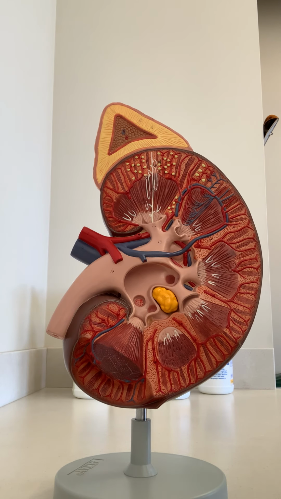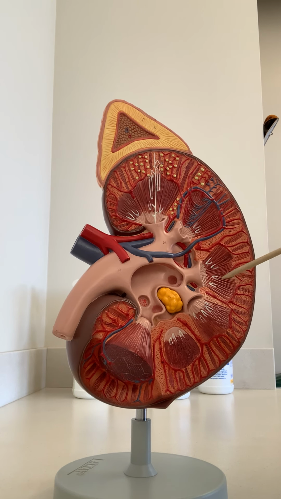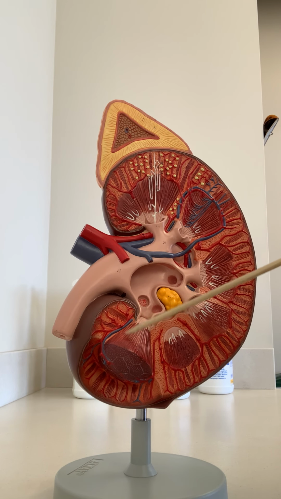Okay, and in the medulla you can see triangular structures. These structures are called the renal pyramids. So this is a pyramid. So inside the kidney you have many pyramids, and the intact pyramid looks like this.